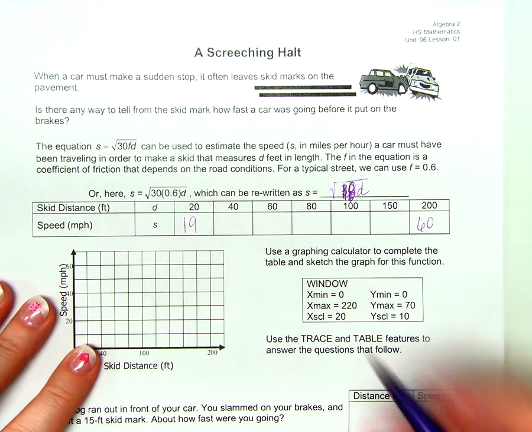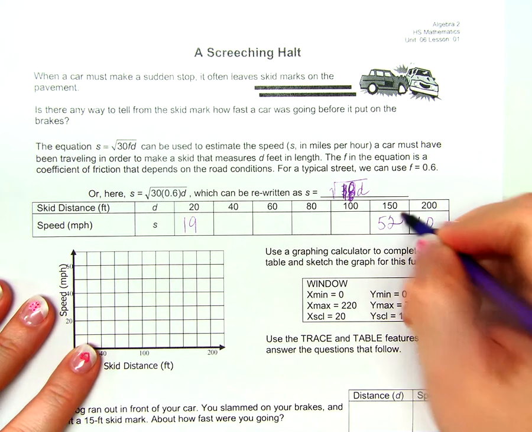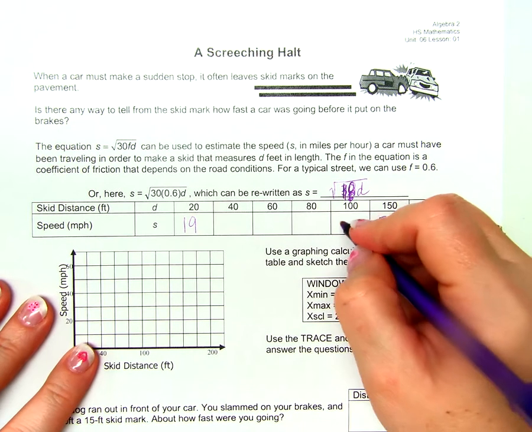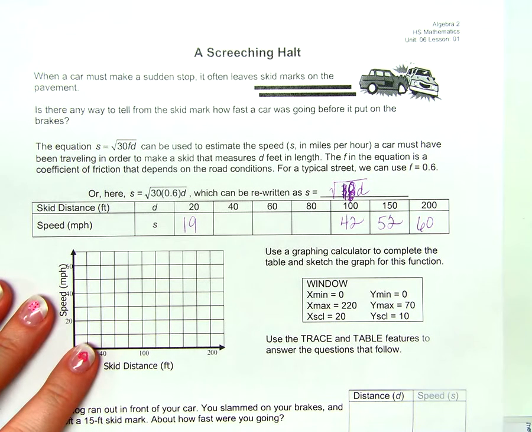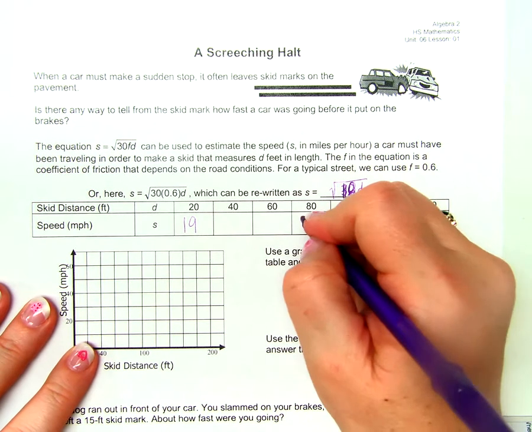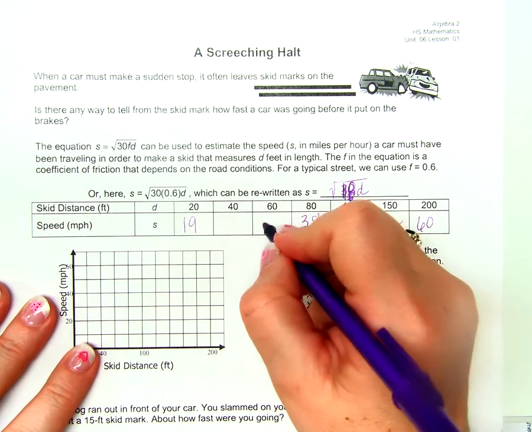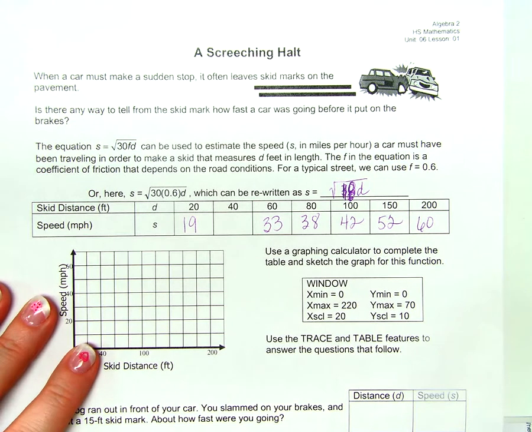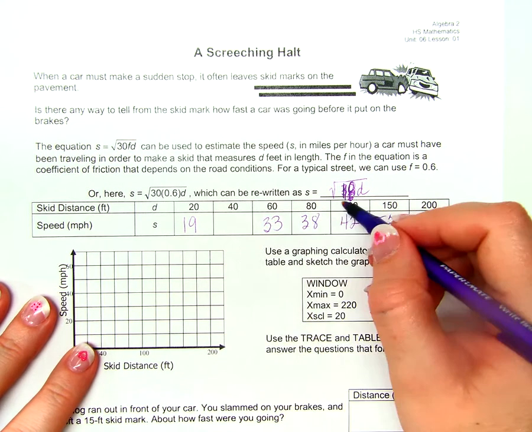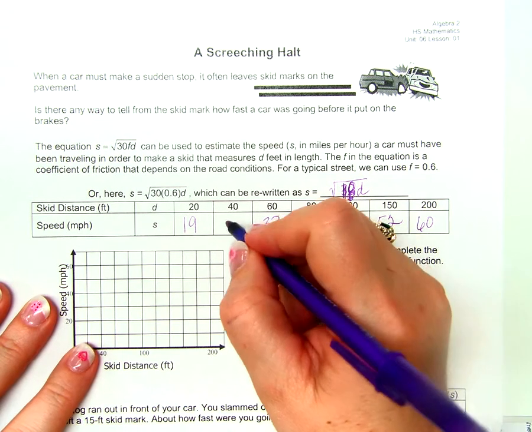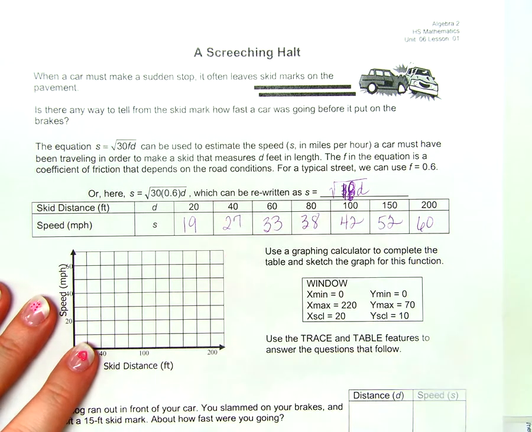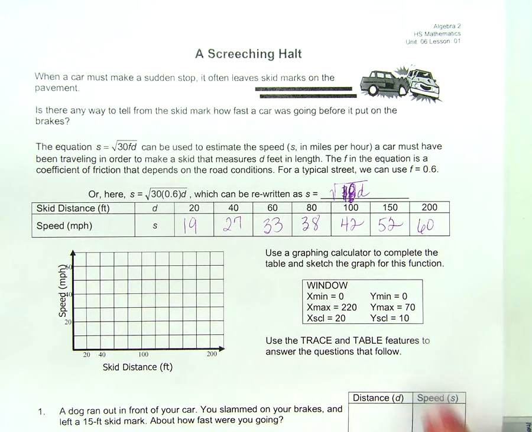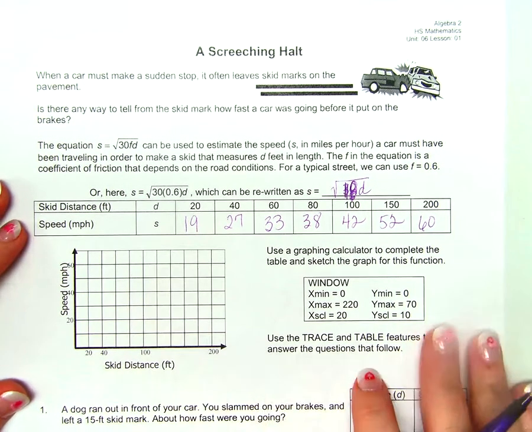Anybody do 40? 52 for 150? Okay, thank you. So 42 for 100? Okay. I got 3 more. Somebody that hasn't answered yet. 80 is 38. 60 is 33. You could actually figure it out, right? What 40 would be by saying 18 times 40 and then taking the square root of that. So 27. Okay.